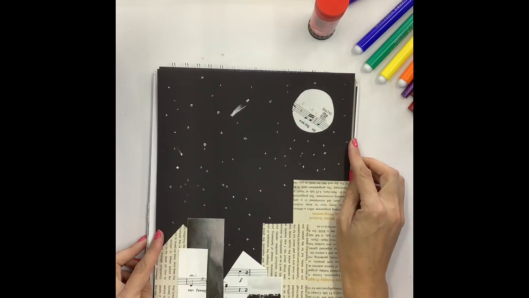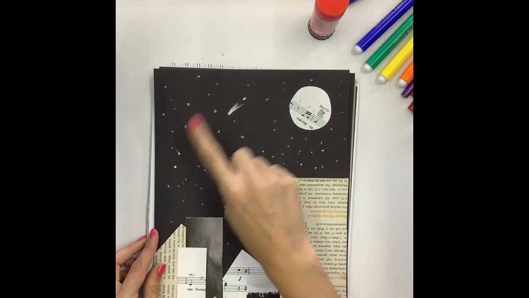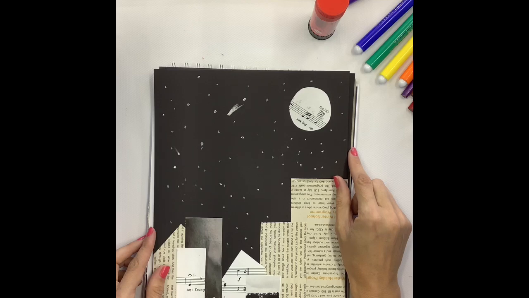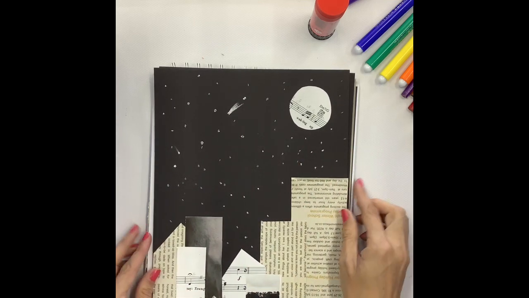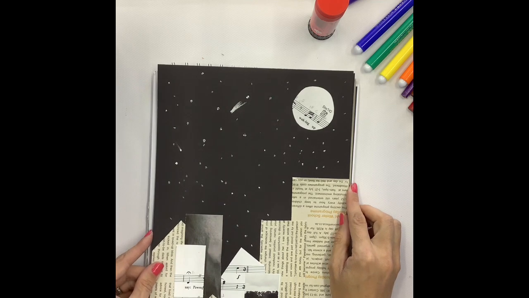For the moon, I've just cut out a sheet of music into the shape of a circle, and I found some chalk that I have just dotted around to make a couple of stars. You can use a silver pen to do this, or even a white wax crayon will do the same, or a white pencil crayon. You might have some paint lying around. If you do, Tipex will work the same. Anything to make these little white spots. It just gives it a little bit more of a dimension. So that's my night cityscape collage.